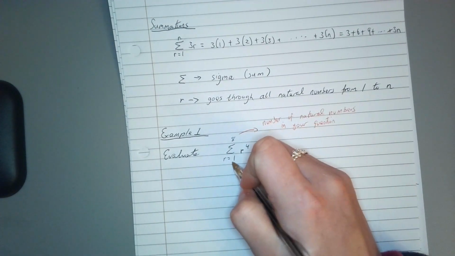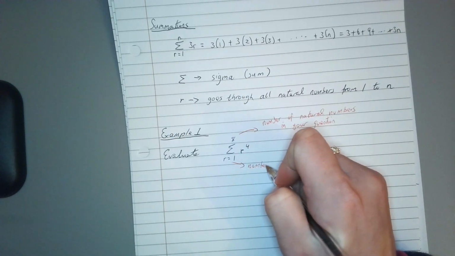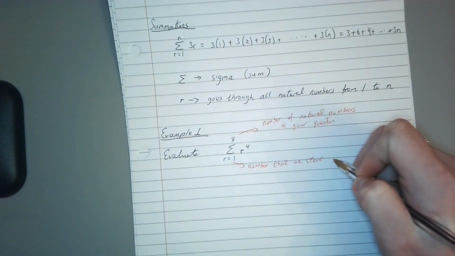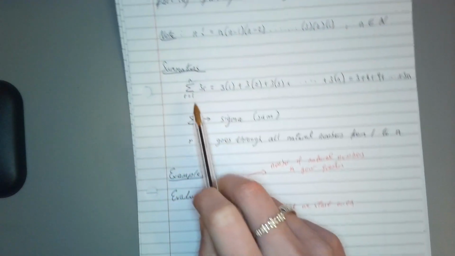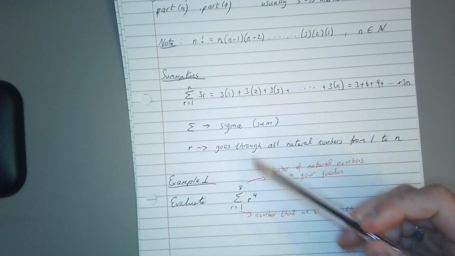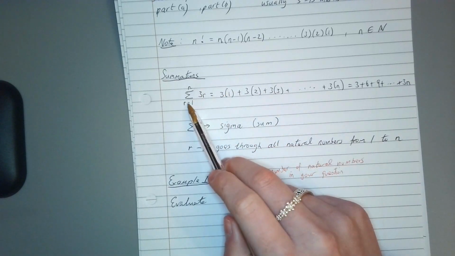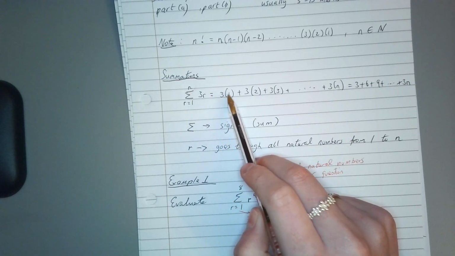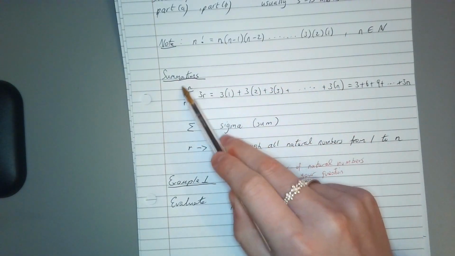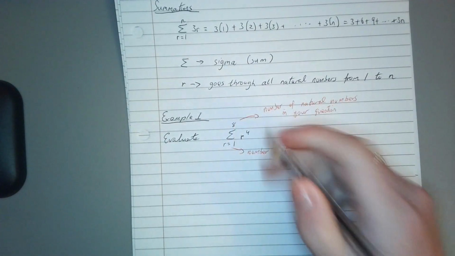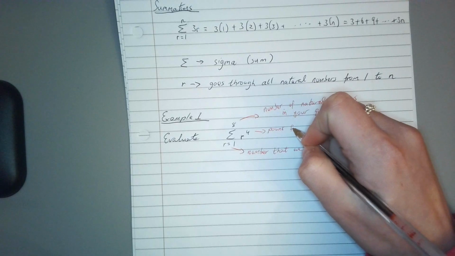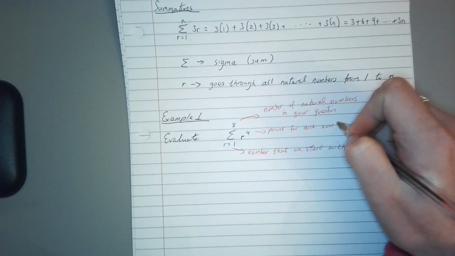Okay, r is equal to 1 then, so this is the number that we want to start with. So for example, up here we have 3 times r, whereas in our new question we've r to the power 4. So wherever you see r, we're starting with the number 1, so we're filling in 1 for r in this question, and then we keep going all the way up to the number n. So we don't know what n is in this question, whereas here we're going up to 8. 4 then is the power for each number up to 8 in this part.